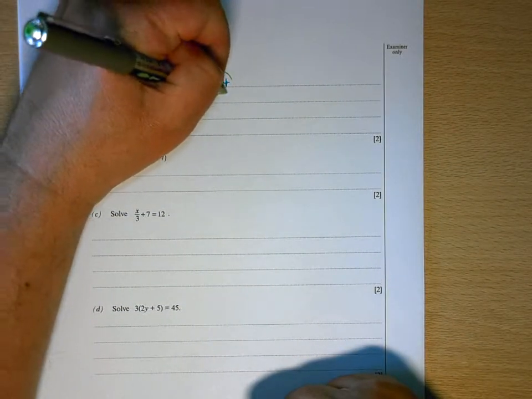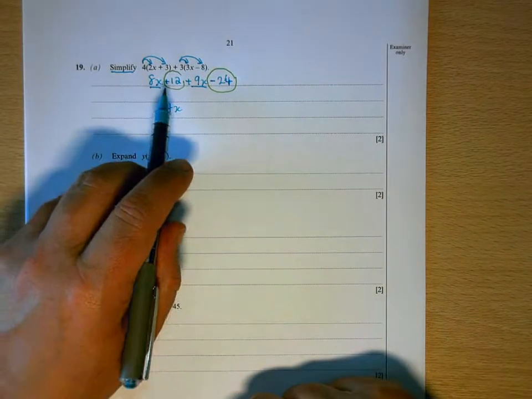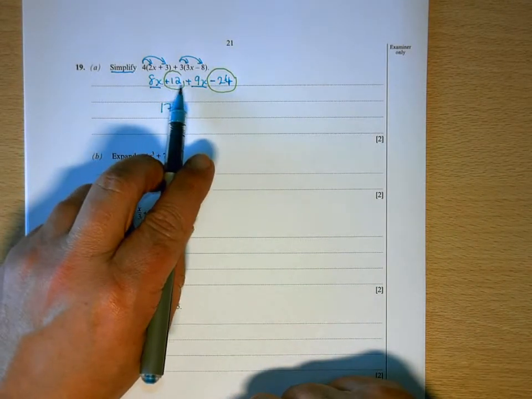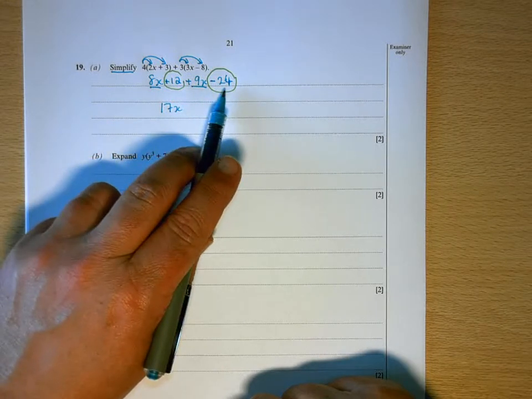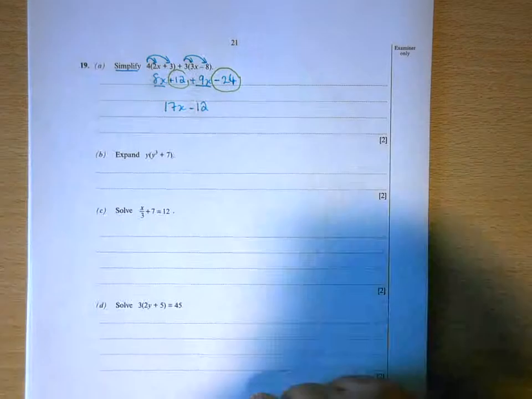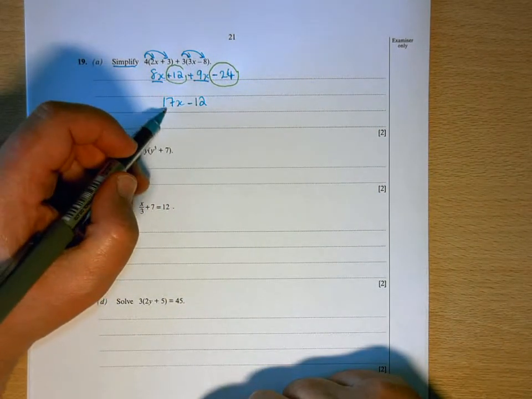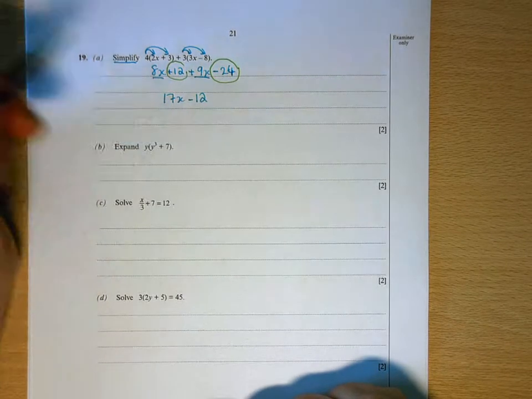and negative 24. So on my number line, that's saying you're standing at positive 12 and then you're going down 24 places. Where will you end up? You'll end up at minus 12. And that's it. There's no equals, it's not an equation, you're not going to end up with an answer x equals. That's as simple as you get.